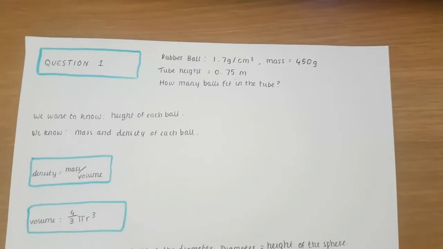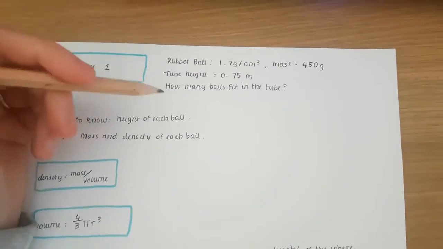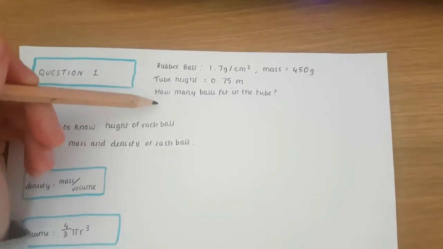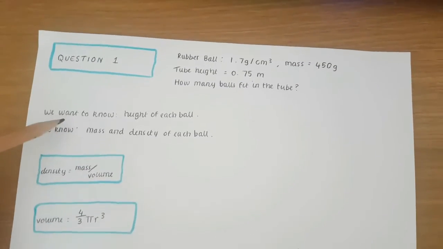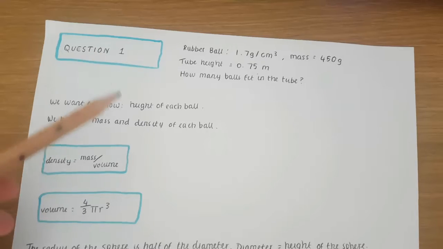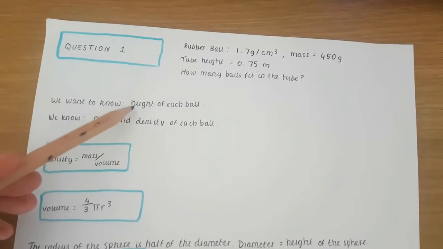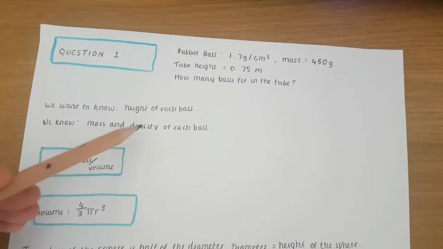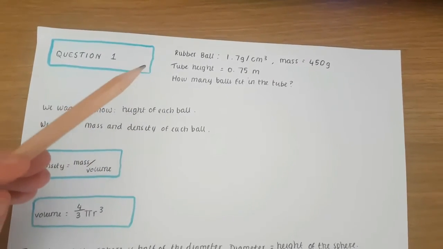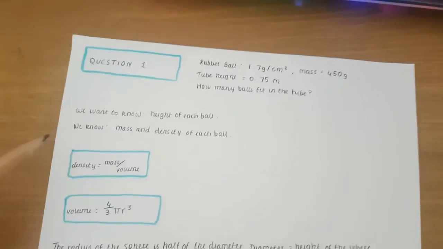So I've started by writing down the density and the mass of the rubber balls, the tube height, and my question, how many balls fit into the tube. I've thought about it and thought, what do I actually want to know? Well, to figure out how many balls fit into the tube, I want to find out the height of each ball. I also know the mass and the density of each ball, so it's likely that I'm going to use these to figure out the height of each ball.